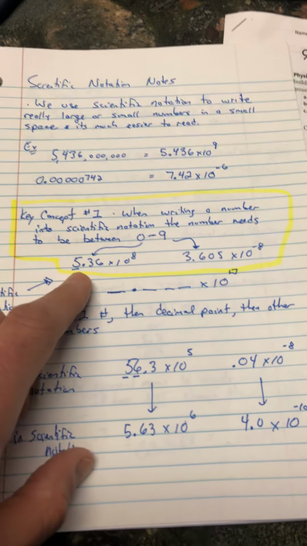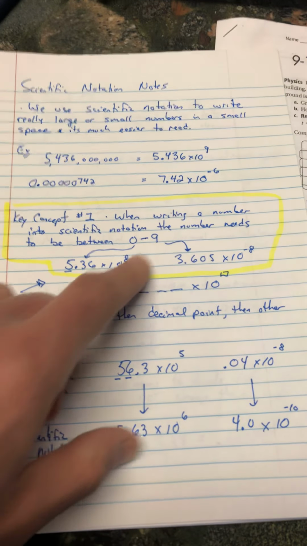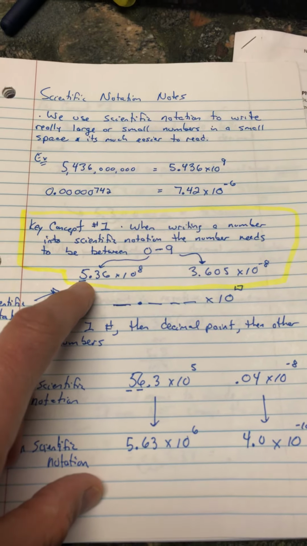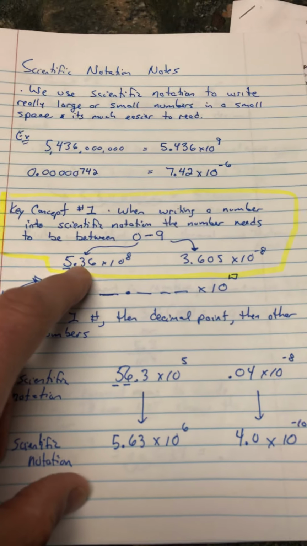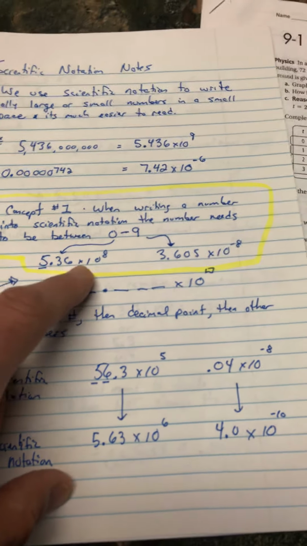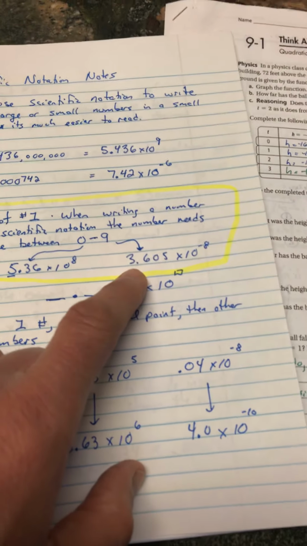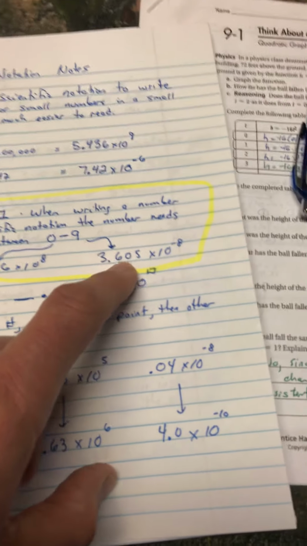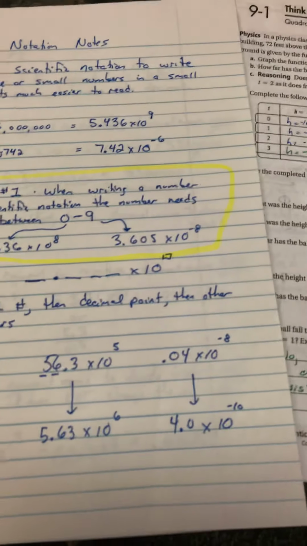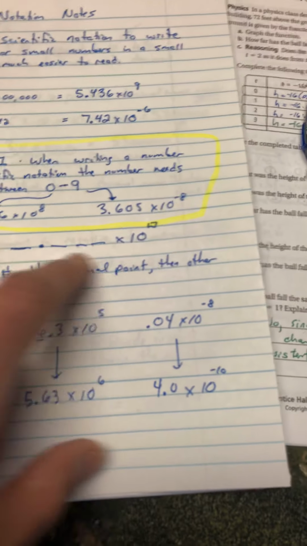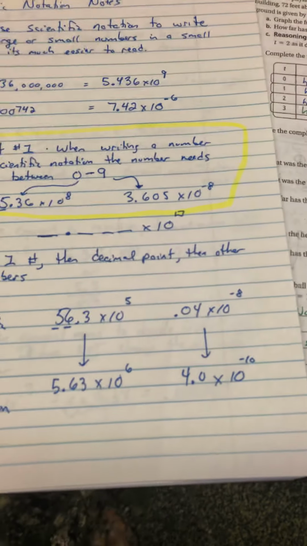needs to be a number between 1 and 9 inclusive. So it has to be 1 digit. It could be a 1, 2, 3, 4, 5, 6, 7, 8, 9. Then a decimal point, then your other numbers, and then times 10 to some exponent. So these would be considered scientific notation. 3.605 times 10 to the negative 8th. So it'll be one number, then your decimal point, then whatever other numbers you have, times 10 to some exponent.